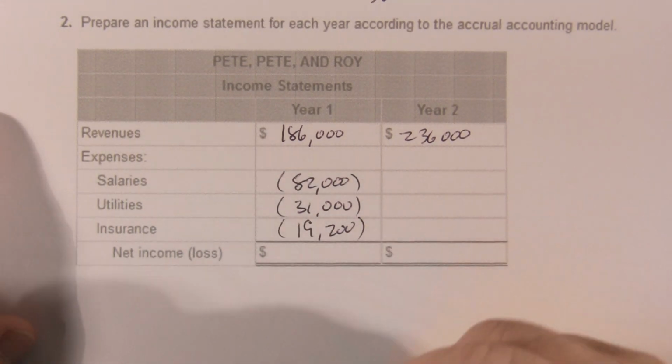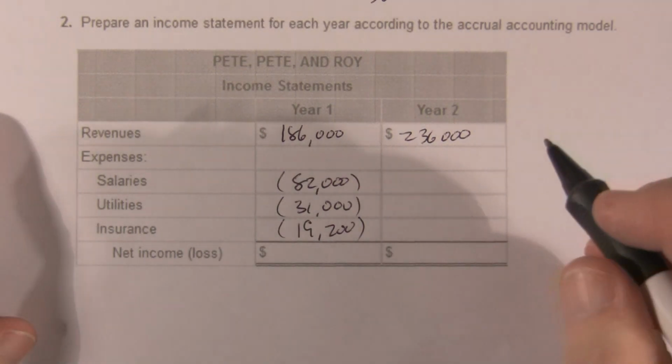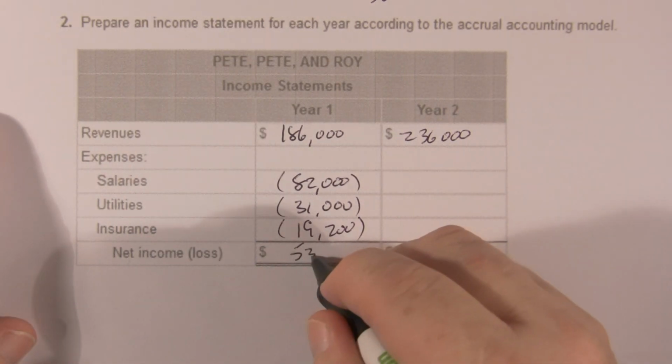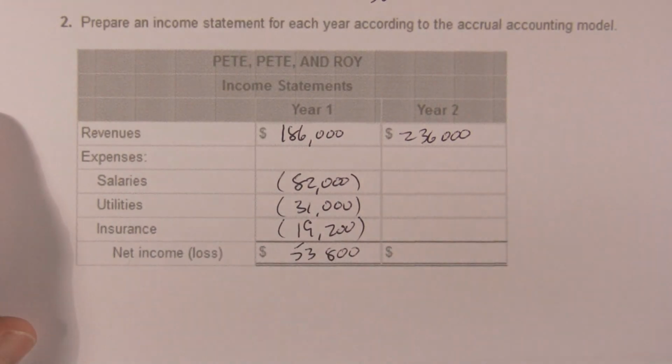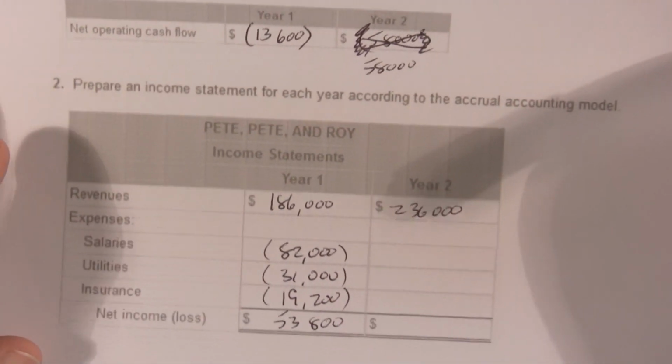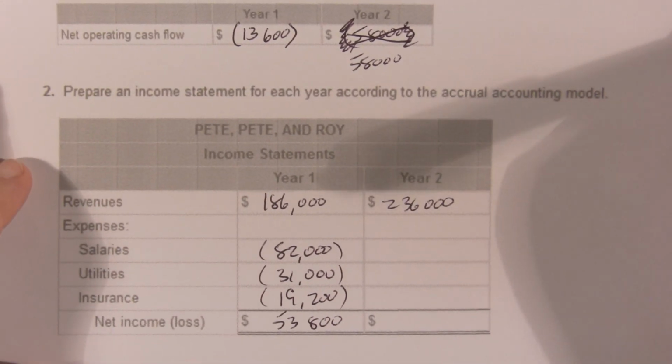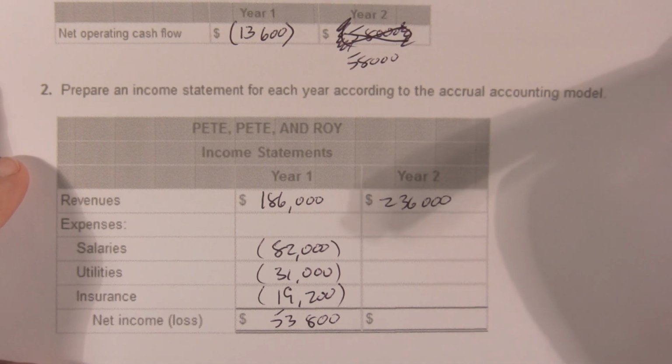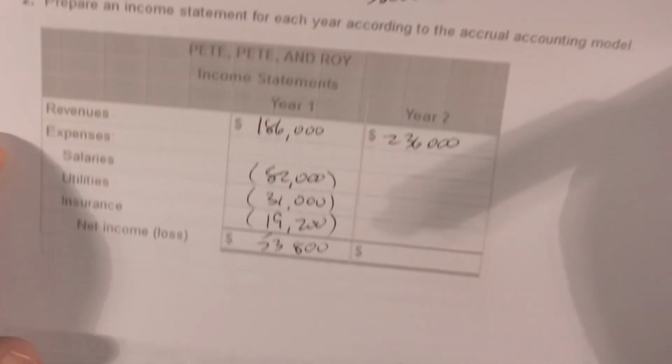And at the end of the first year, we made 53,800. That's the accrual basis. So you see the difference is pretty significant. We went from 13.6 in the hole to 53.8 positive. And that difference is just on the basis of the accrual basis of accounting.